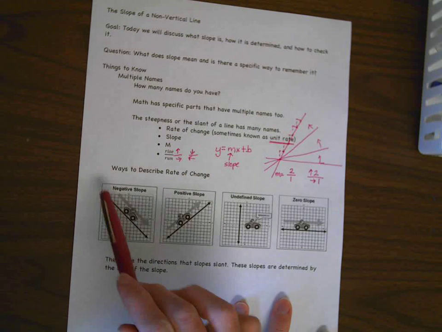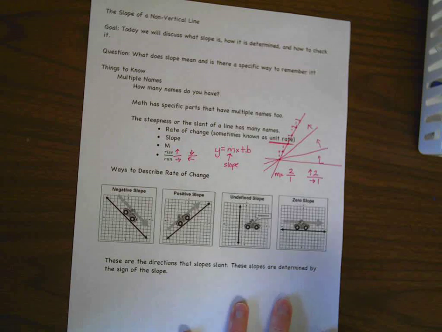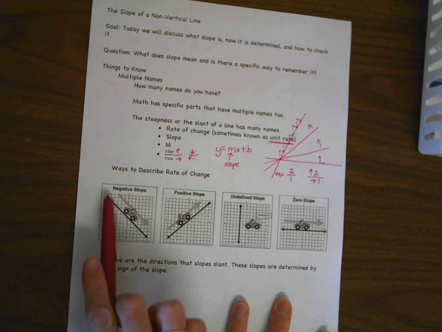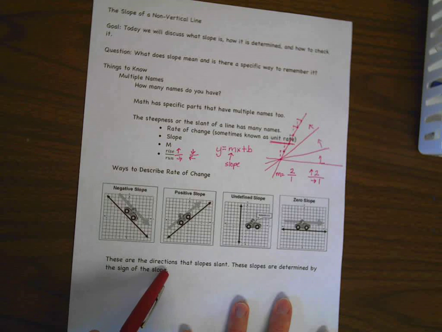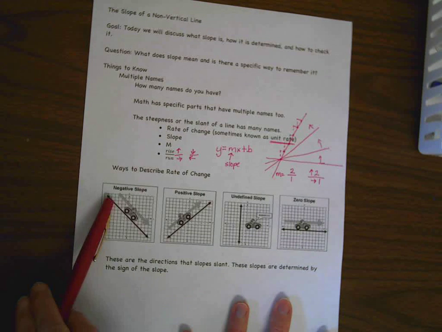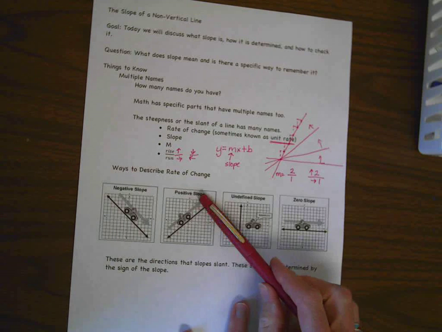If you have a line that is starting up high and then going down as you go to the right of your screen, that is called a negative slope because you're going downhill. So when you find negative numbers, you find them by going down. And so this line is going down.